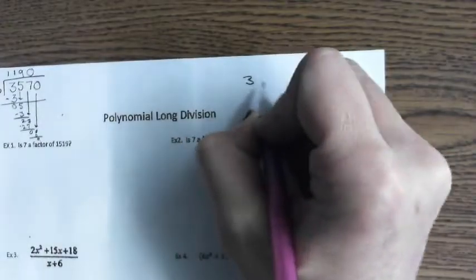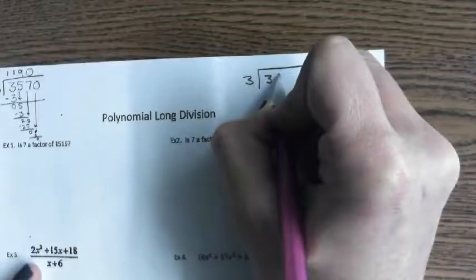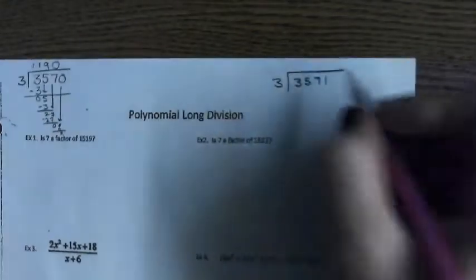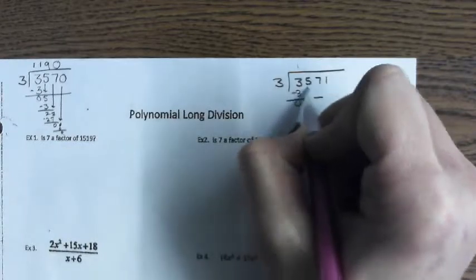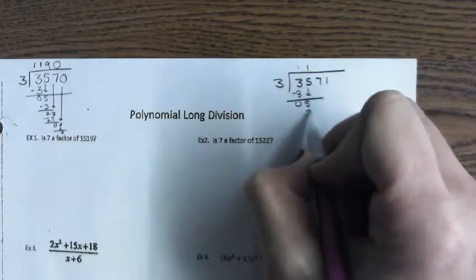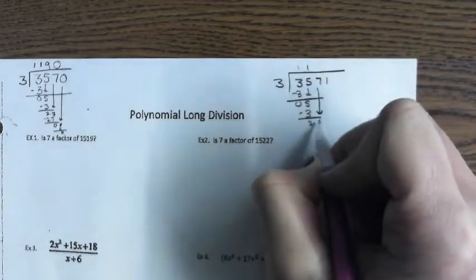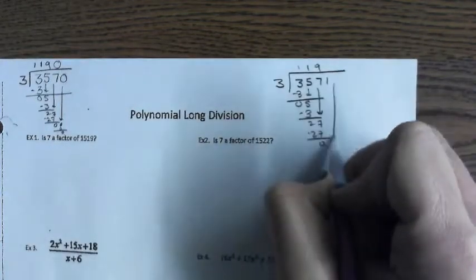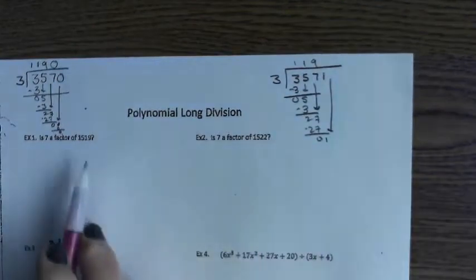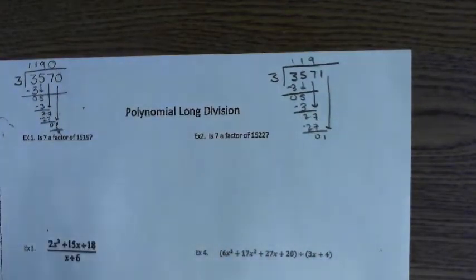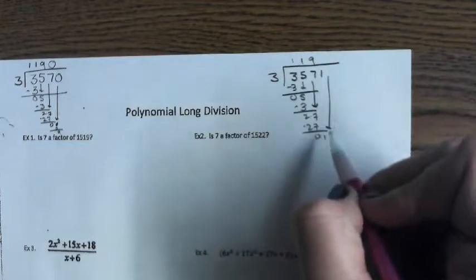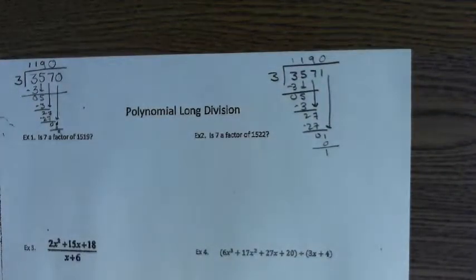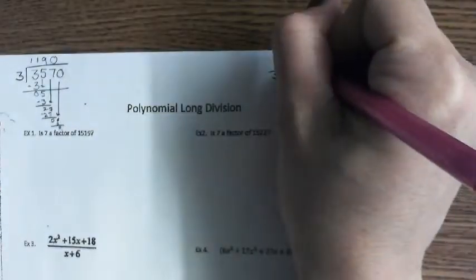Now let's do 3 going into 3,571. So 3 goes into 3, we'll just fly through this. Similarly, you guys can just watch this if you want. 3 times 9 is 27. Bring down your 1. So 3 goes into 1 0 times. And so we have a remainder on this one of 1.